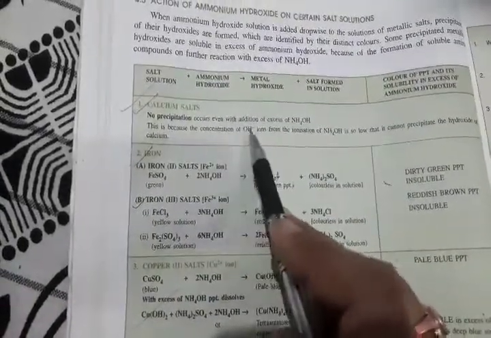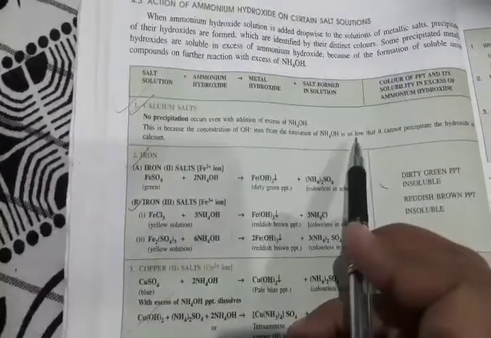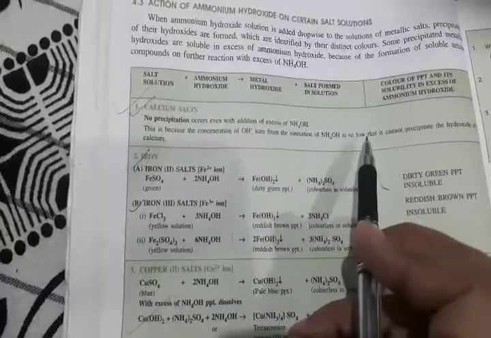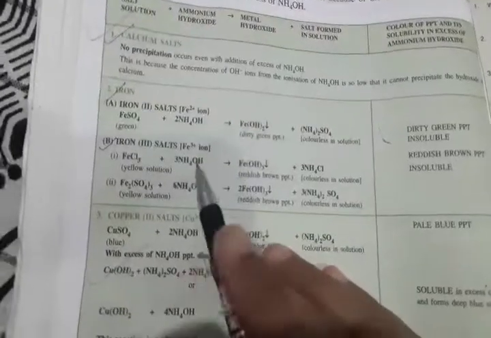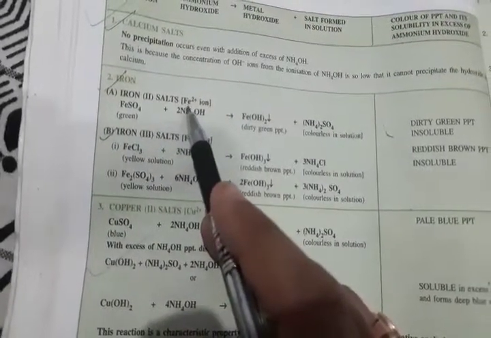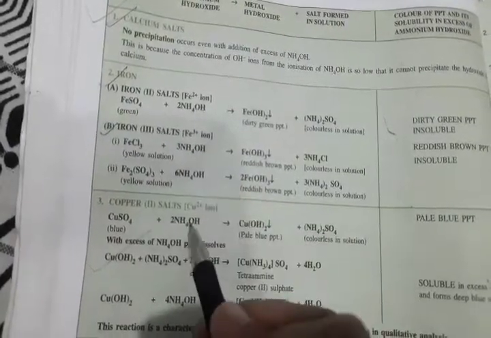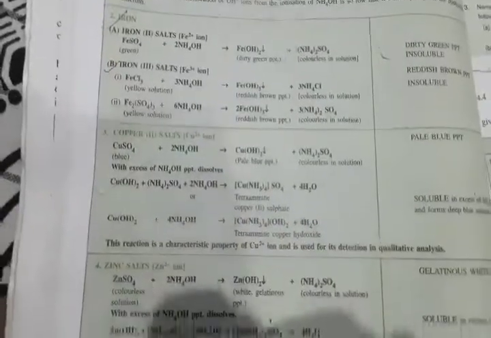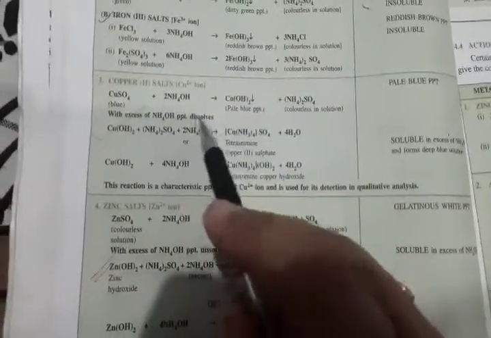So the concentration of OH⁻ ions from the ionization of NH4OH (NH4⁺ and OH⁻) is low, so it cannot precipitate calcium hydroxide, right? A hydroxide of calcium. Similarly, see here also we are talking about ions. That's why in the book they are writing continuously Zn²⁺, Fe³⁺, Cu²⁺. And in this table you are seeing that here they are adding excess of NH4OH.